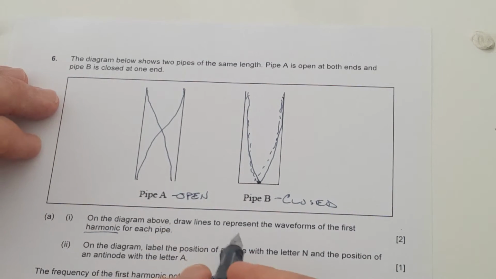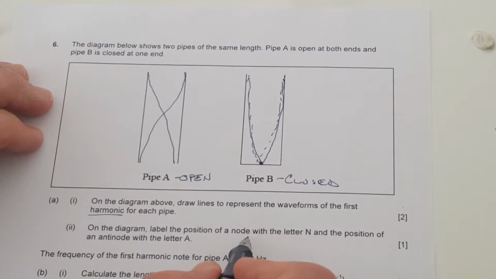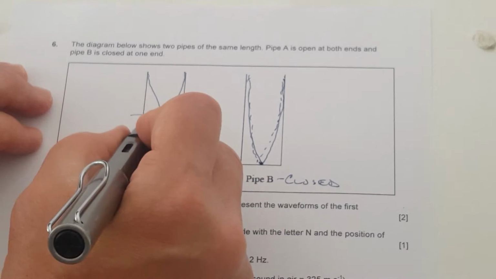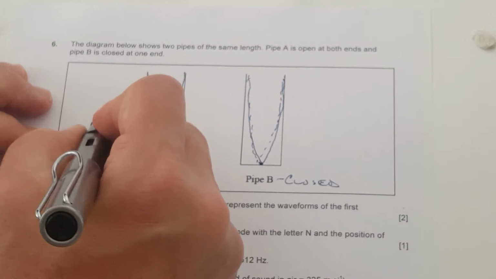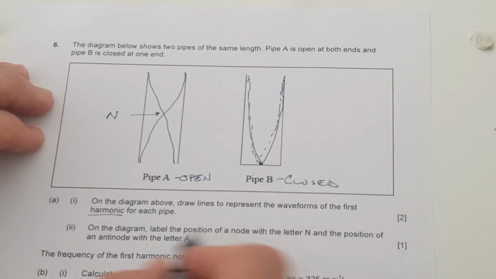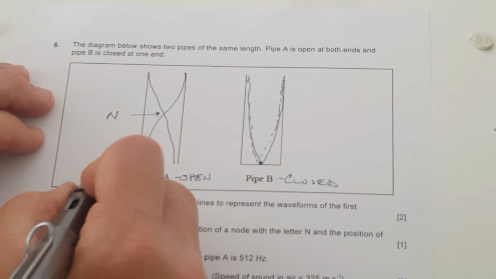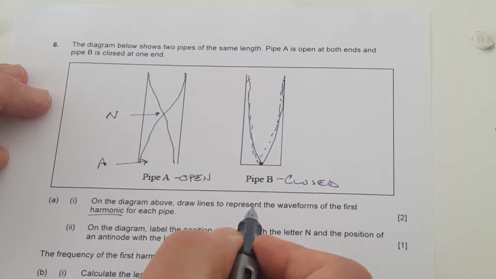And then there are two waveforms. On the diagram, label the position of a node with the letter N, and the position of an antinode with the letter A.